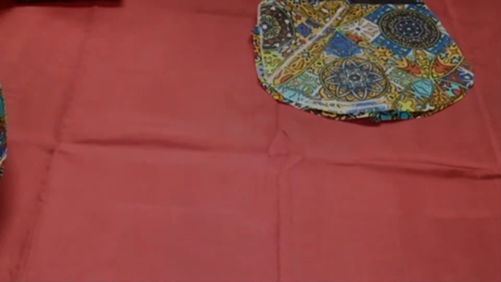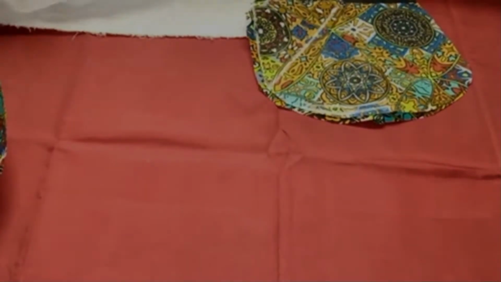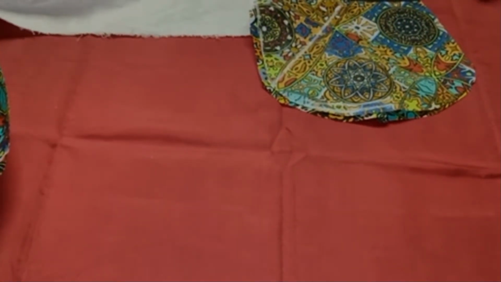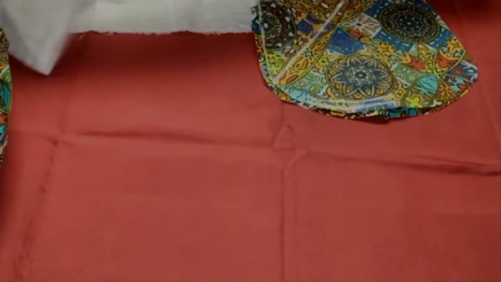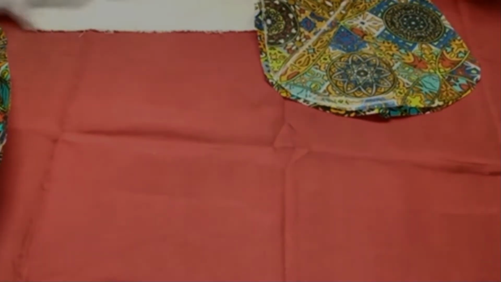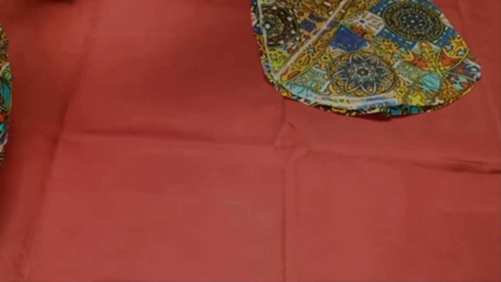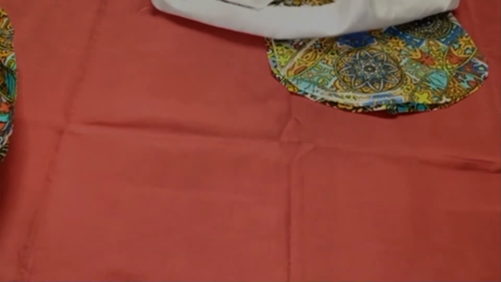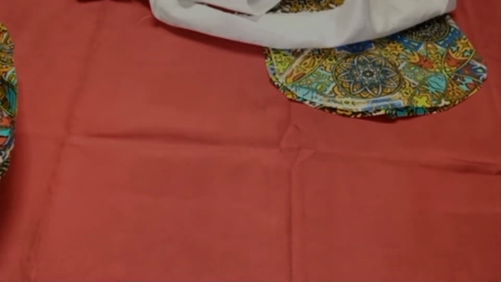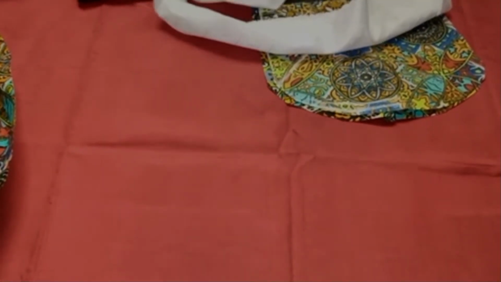And for the band, I decided to make use of a white band. I want it to be different a bit because the skirt will be worn with a white top, so I want the band to be white so that it's going to be very pretty. Okay, so we'll go to the sewing machine and I'll show you how to make the skirt bit by bit in steps.